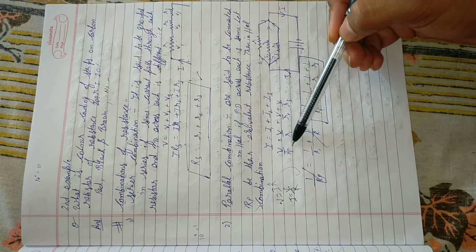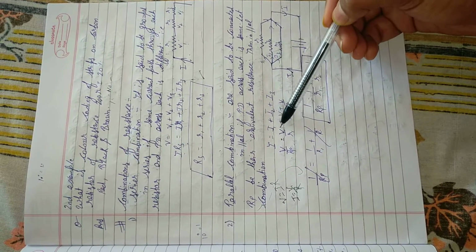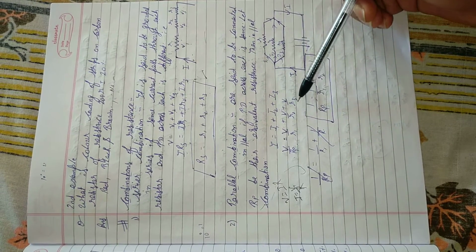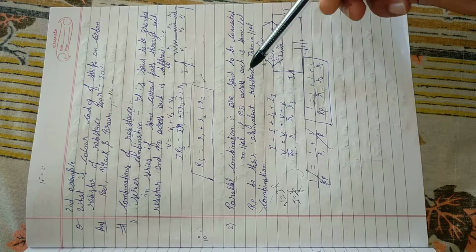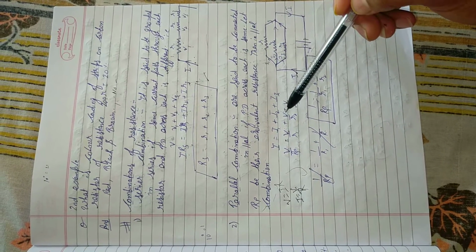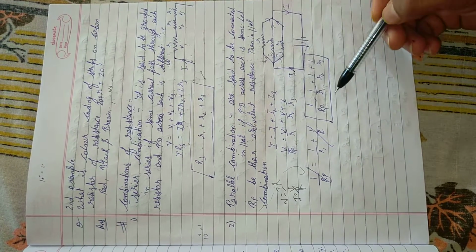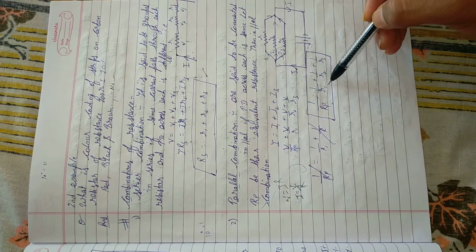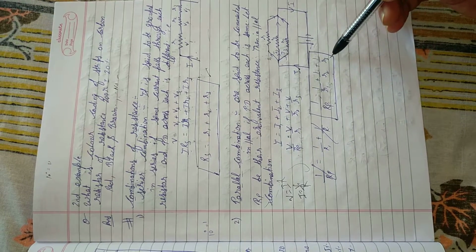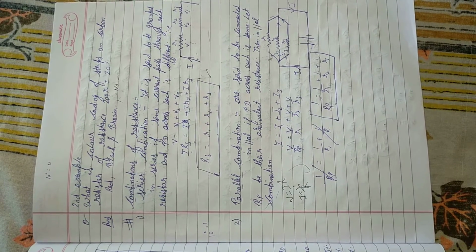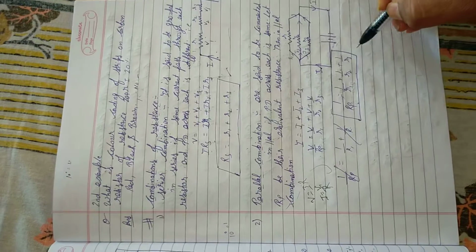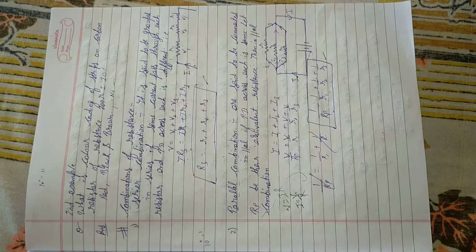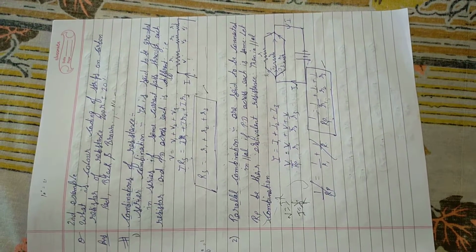V over RP, V over R1, V over R2, V over R3, where R1, R2, R3 are the resistances. Now taking V common, we are left with the formula that 1 over RP, that is resistance in parallel, equals 1 over R1 plus 1 over R2 plus 1 over R3. Okay, so the resistances are said to be in parallel. You will use this formula. Okay, up to n you can utilize this. Okay, hope you understand this.